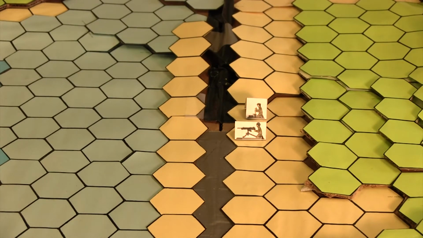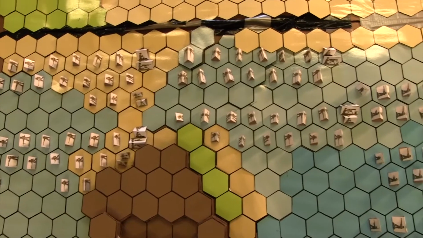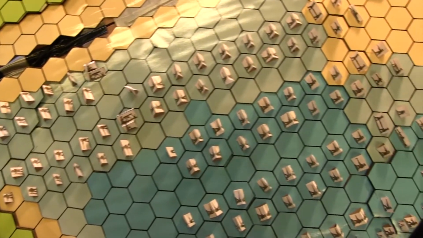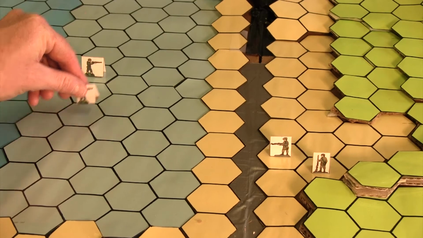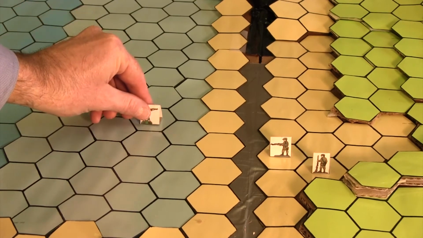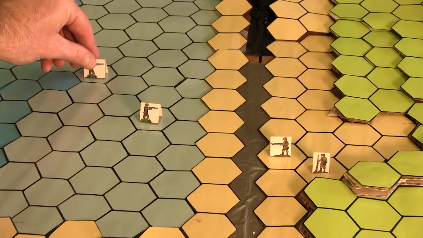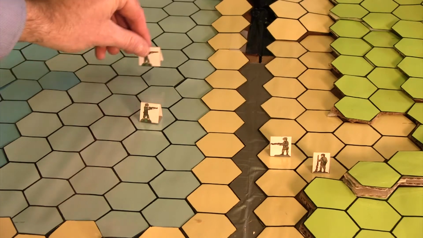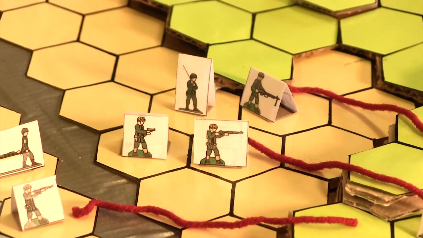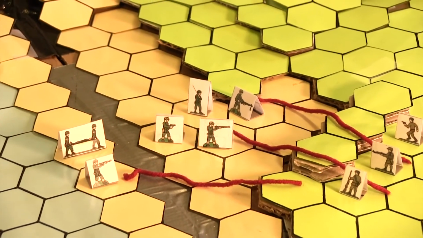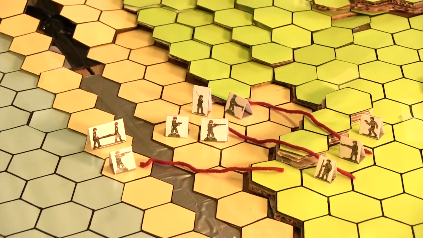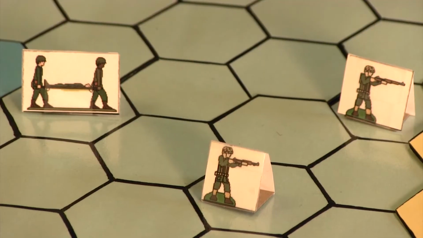Now let's talk about the basic movement of forces. The hexagon is the basic unit of measurement for the game. Only one unit, except artillery units, can occupy a hexagon. Infantry can move 3 hexagons in any direction per move. Infantry can shoot before or after they move, but only once per turn. Just like infantry, officers can move 3 hexagons in any direction per move, and they can shoot before or after, but only once per turn.